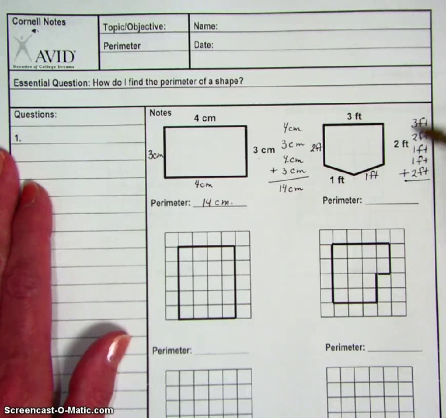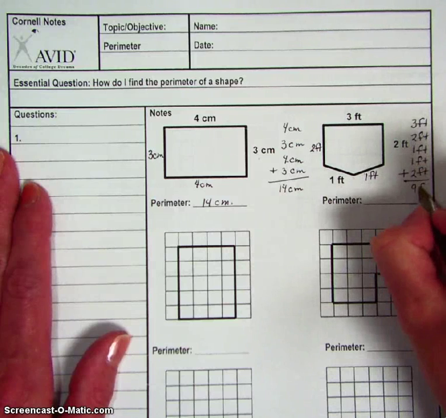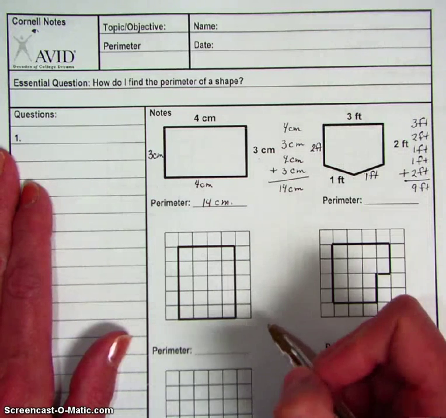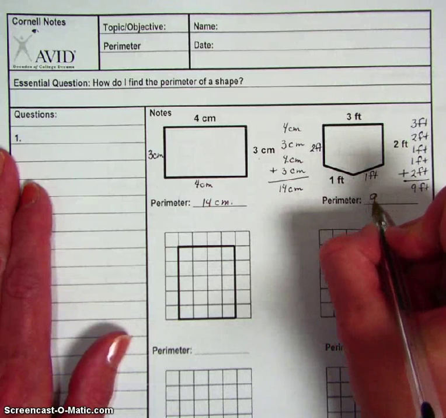So I'm going to add 3 plus 2 is 5, plus 1 more is 6, plus 1 more is 7, plus 2 more is 9. So the perimeter of this pocket-shaped shape is 9 feet.